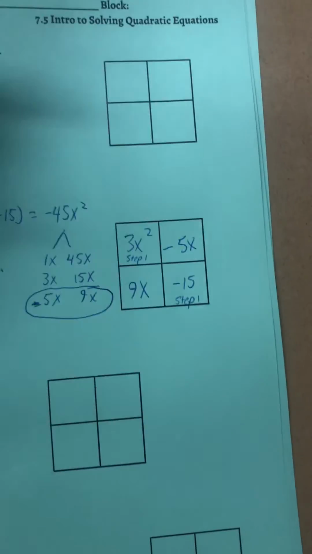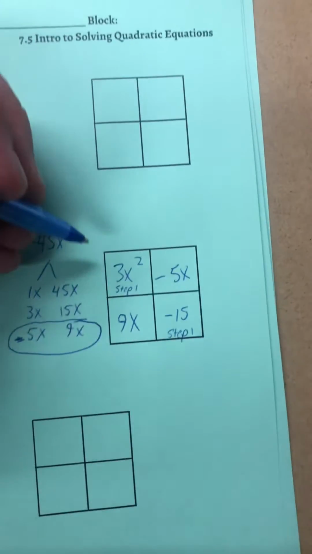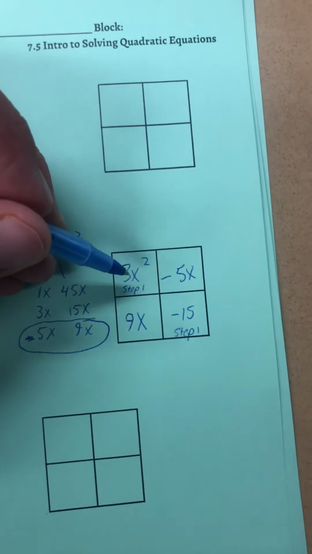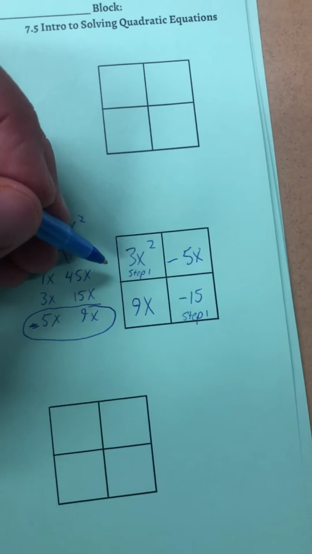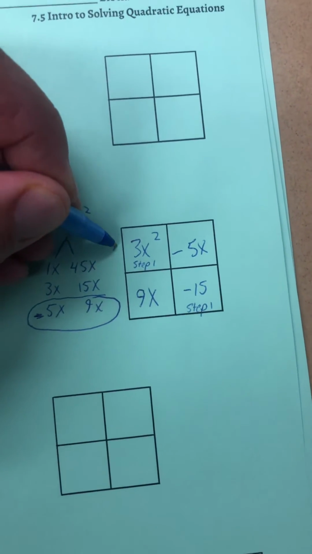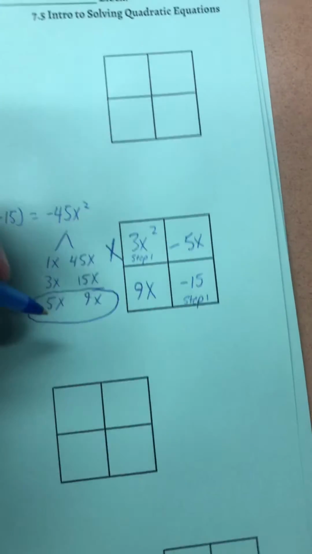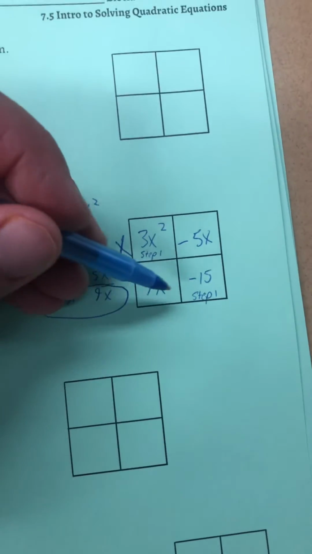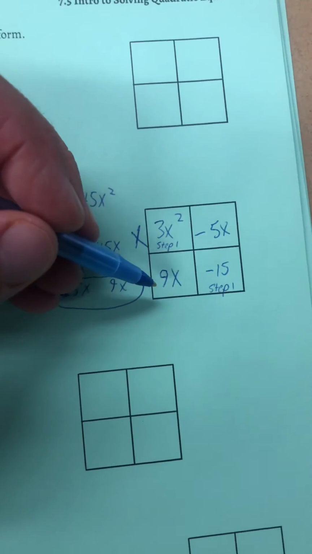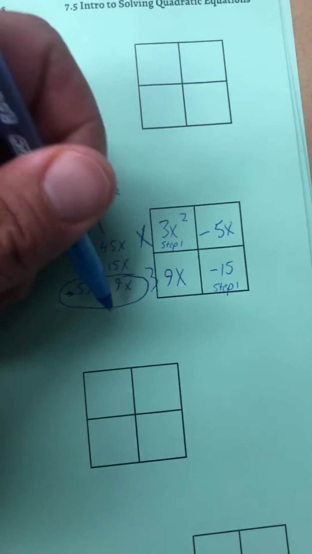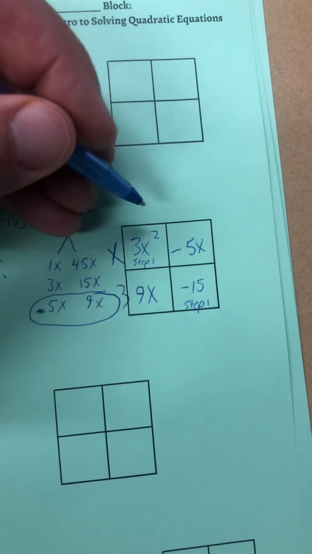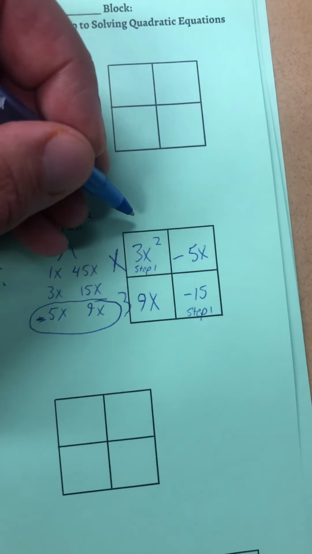Now for step 4, when we're doing our greatest common factor, for the first row, we have 3x squared and negative 5x. 3 and 5 aren't a match, so 1 would just be coming out, but then each term does have an x, so we can take an x out. For the second row, we got 9x versus negative 15. Well, they do have 3 in common as a factor, and then only one term has an x, so only 3 is coming out.